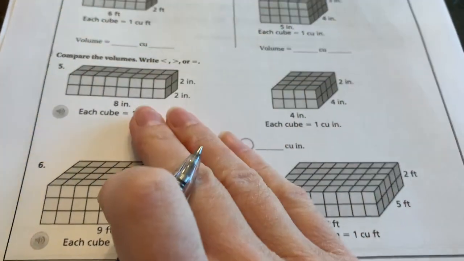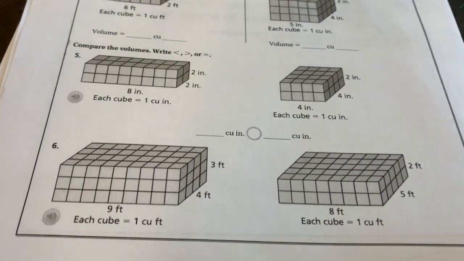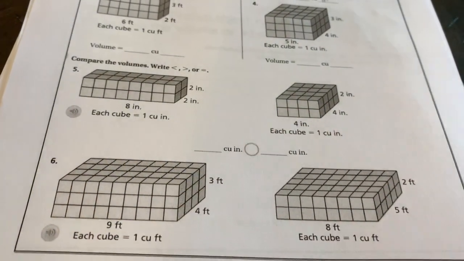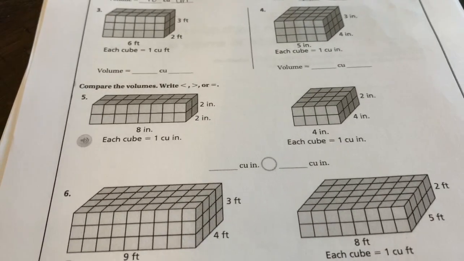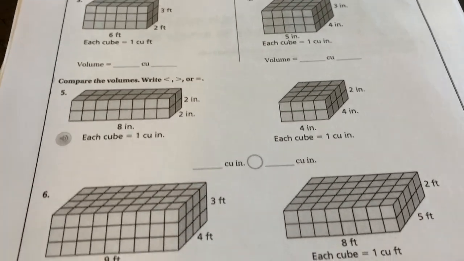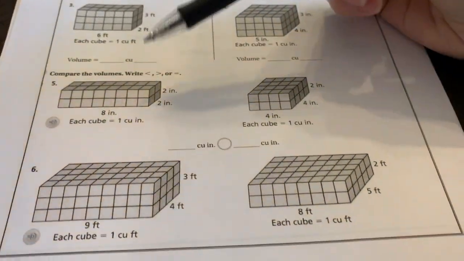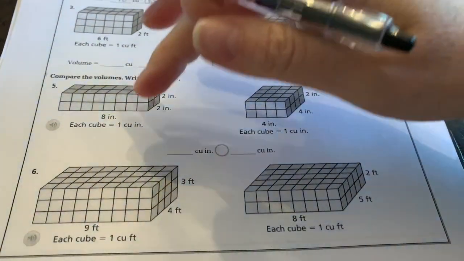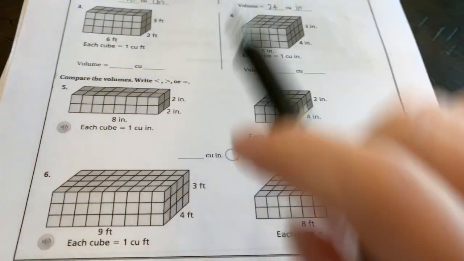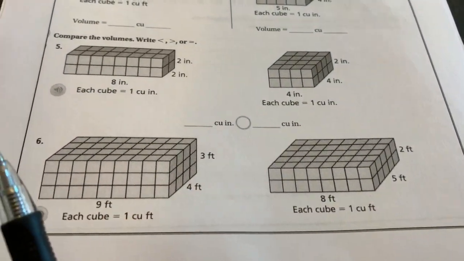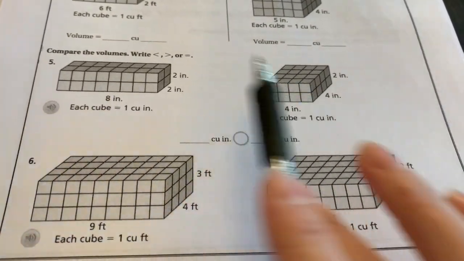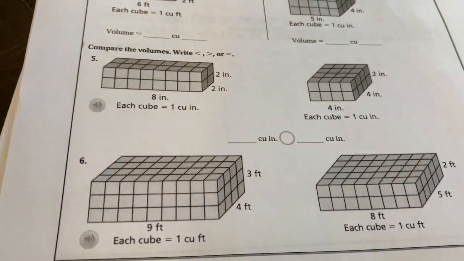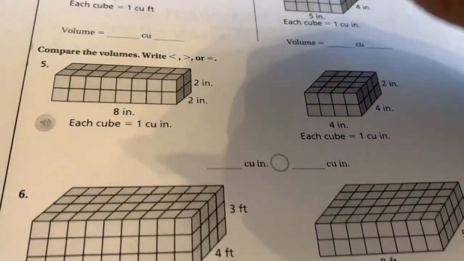Sometimes you have to be careful with comparing volumes. Don't jump to conclusions just because one of them looks like it's going to be bigger. It might not actually be bigger. So you might be looking at this first one and saying, look how much longer it is than that. It's going to be larger. Let's actually see. So the second half of what you're going to do in this lesson is compare the volumes of 2 figures.